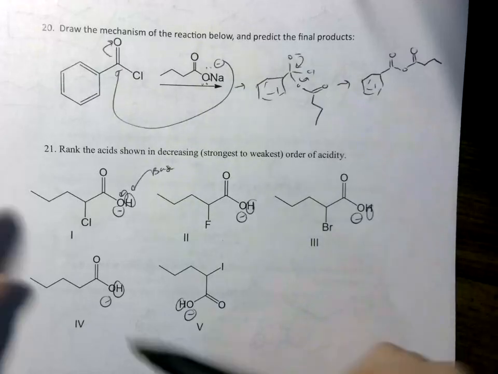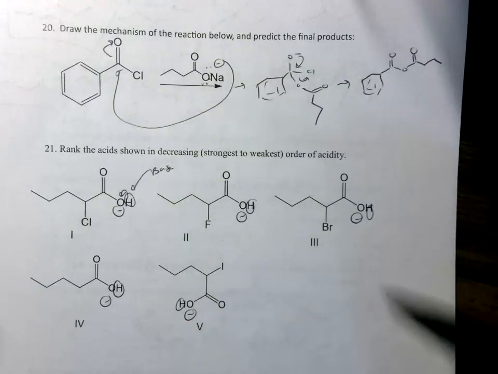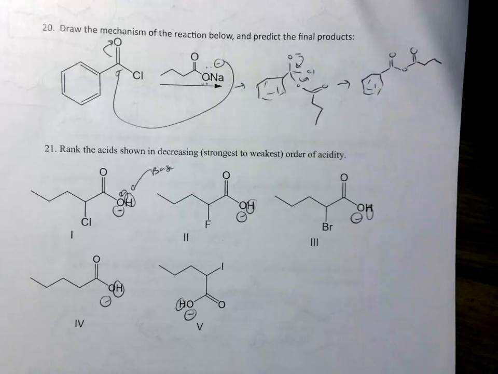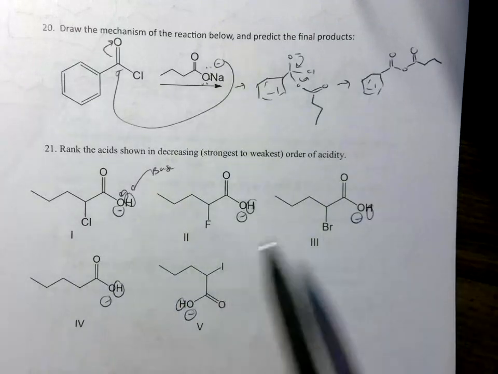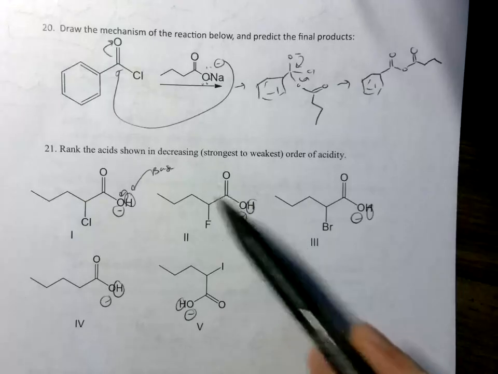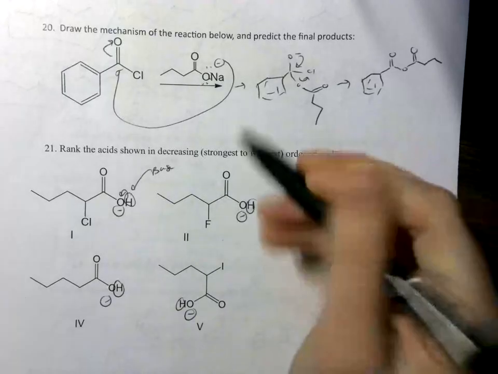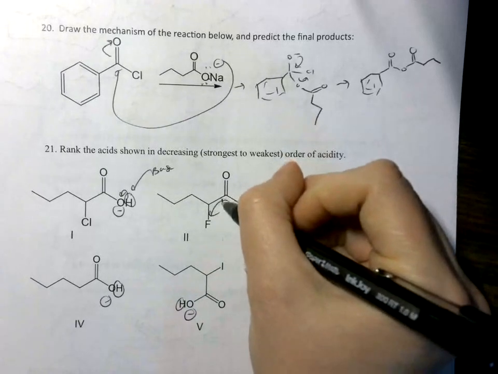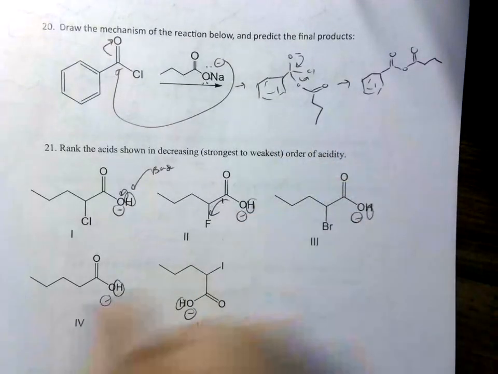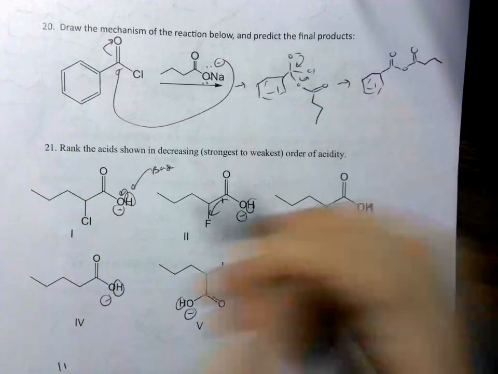One good way is resonance structure. All of these have that. So then the next thing we look at is there an inductive effect, which means is there an extremely electronegative atom that's going to be able to pull the electrons away? And they all have an extremely electronegative atom, and it's right next to the main one. So then we go in order of which one's the most electronegative. So this fluorine is the most electronegative. So I think this one would be the strongest.